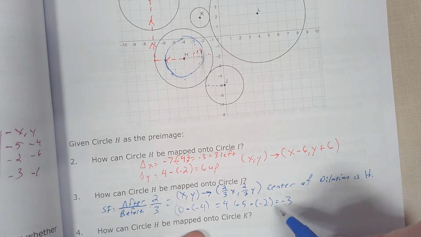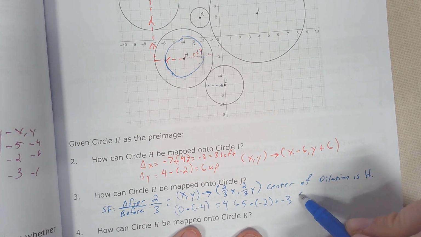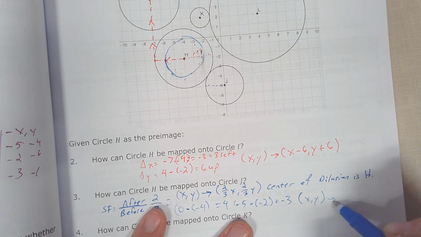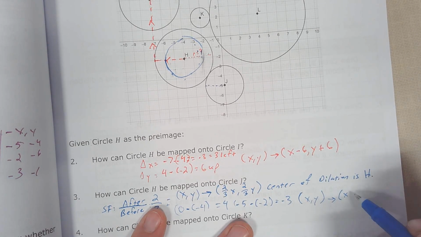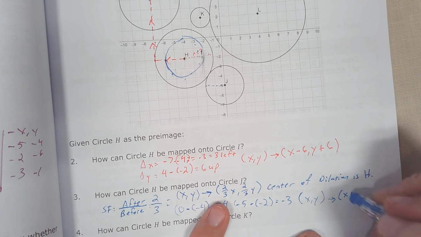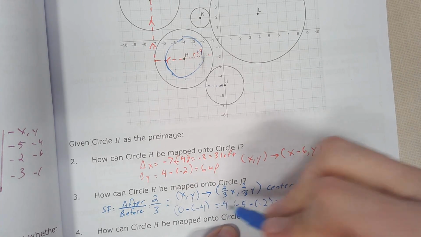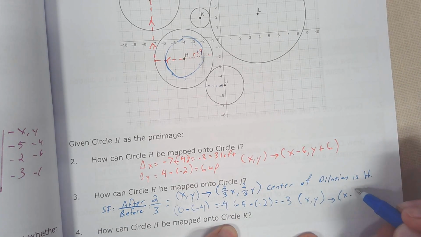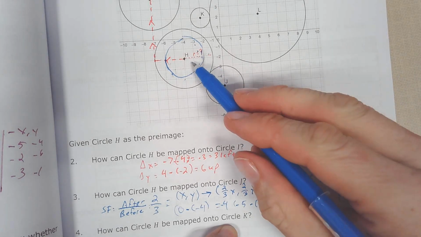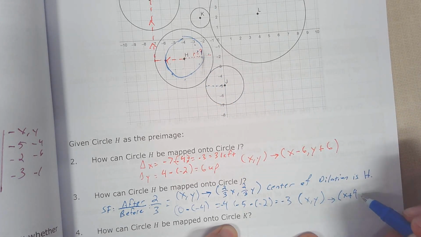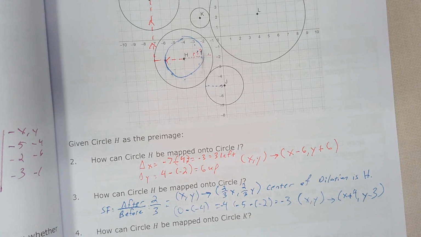So my algebraic expression will be (x, y) yields x plus 4, comma, y minus 3. So we'll map that one.